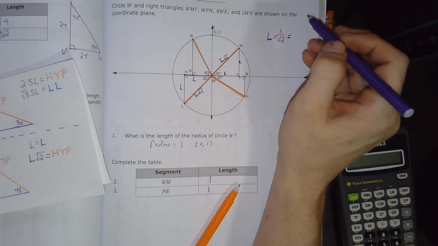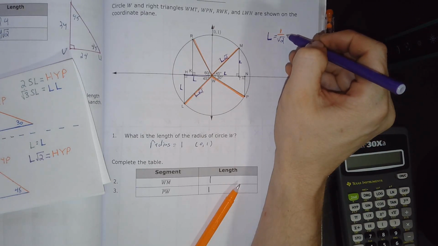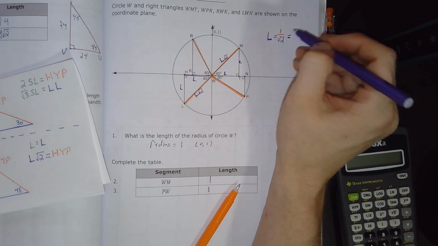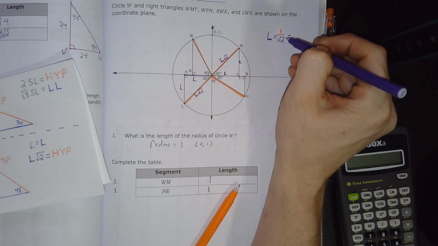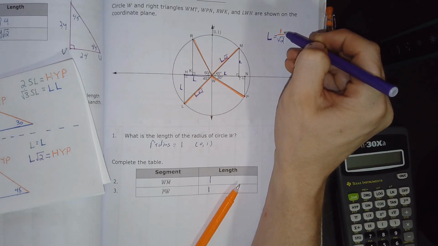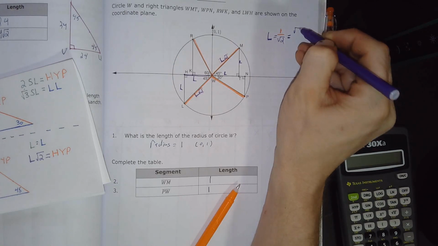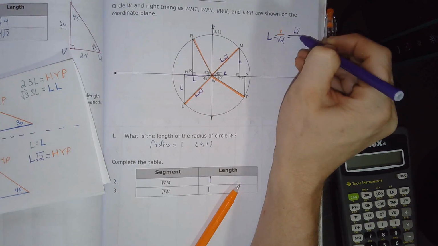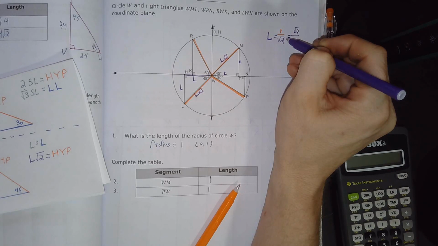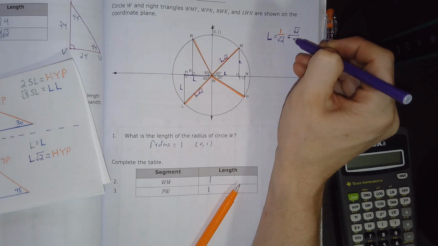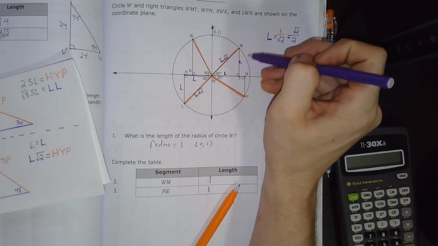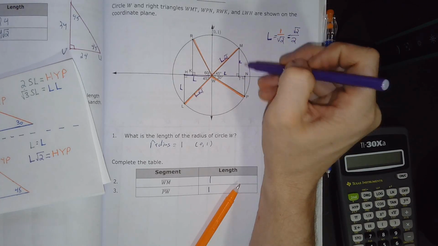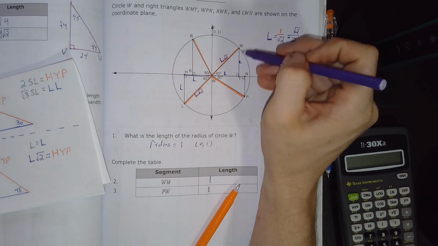So in order to get this in the right mathematical arrangement, we multiply both the top and the bottom by the square root of 2. So 1 times the square root of 2 is the square root of 2, and the square root of 2 times the square root of 2 is just 2. So the length of both of these is square root of 2 over 2, okay?